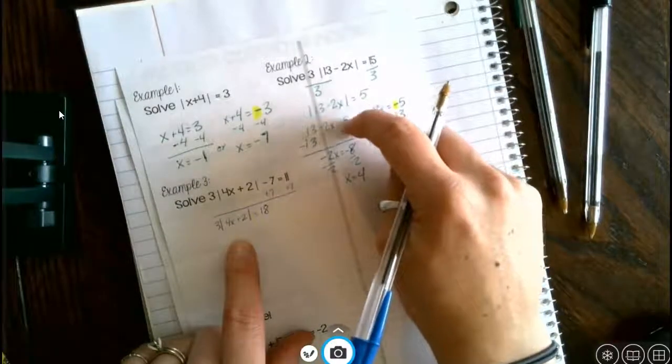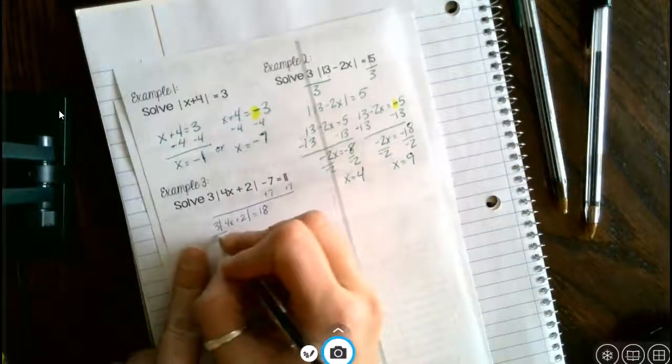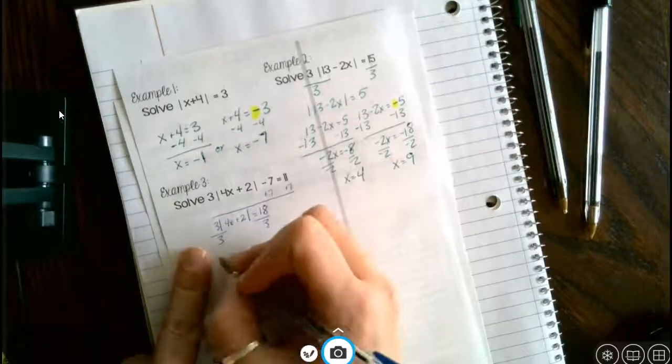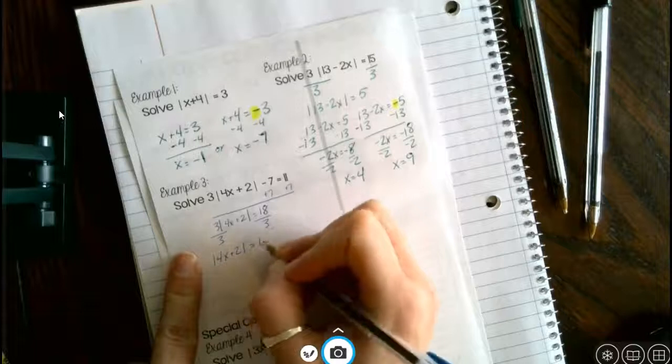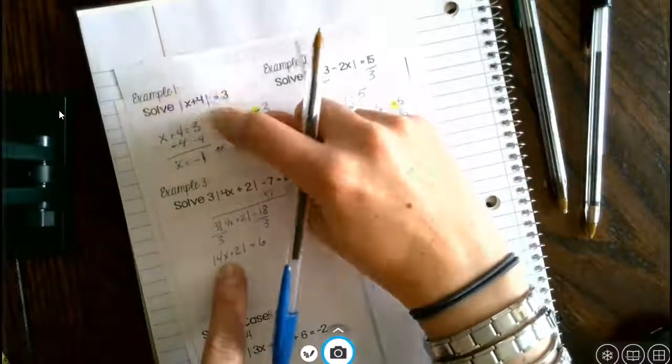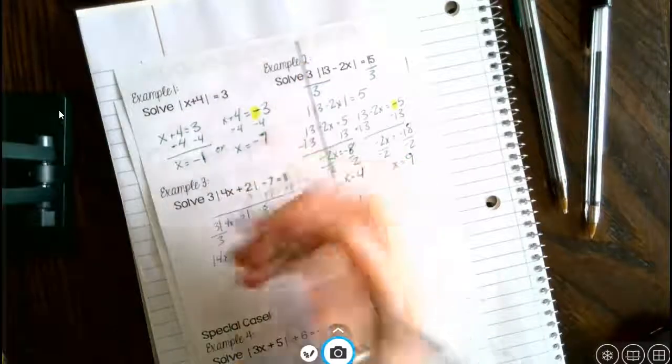Now I can go ahead and divide by 3 on both sides. So now I just end up with the absolute value of 4x plus 2 equals 6. Now I'm back up to what my example 1 looked like, where I just have the absolute value all by itself. So now I write my two problems.